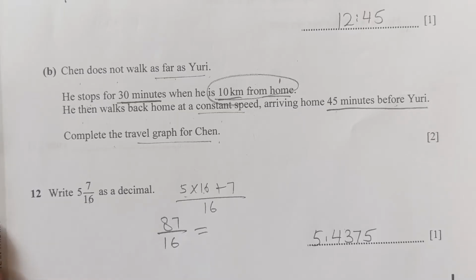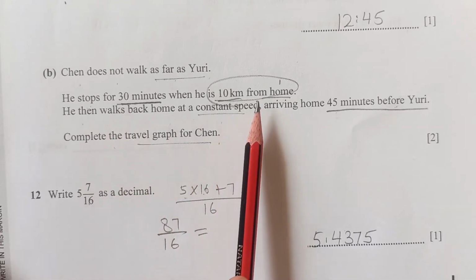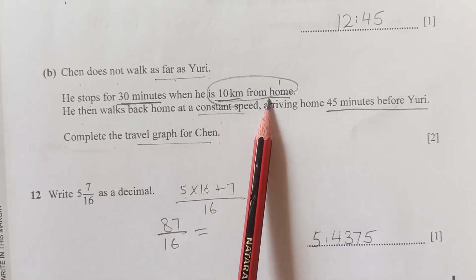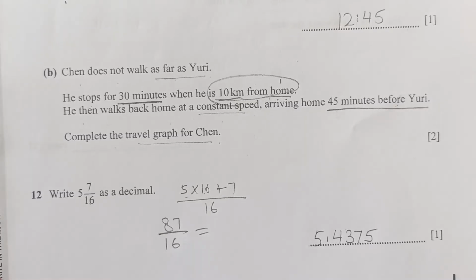So the tip is you read the instructions again and again, try to get the concept and underline the keyword, then you rethink and then you can reach the conclusion.